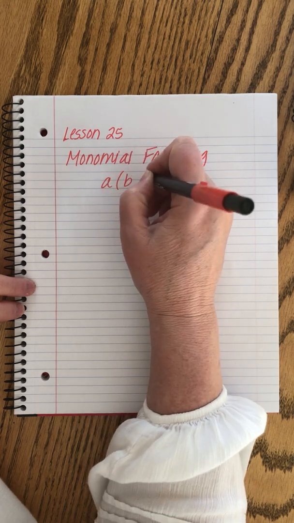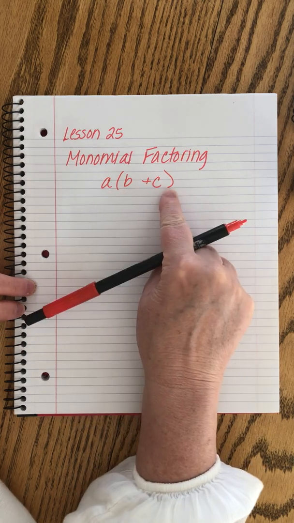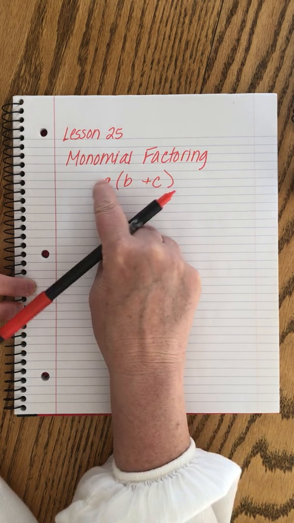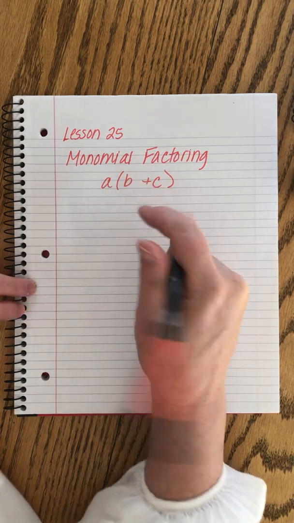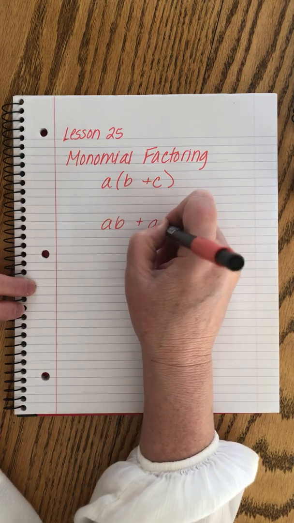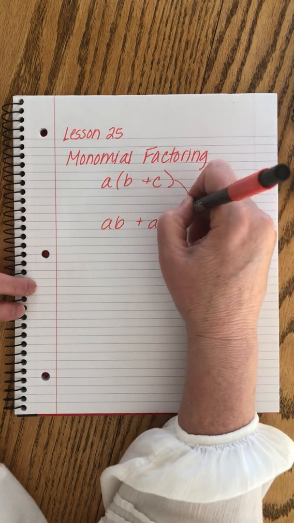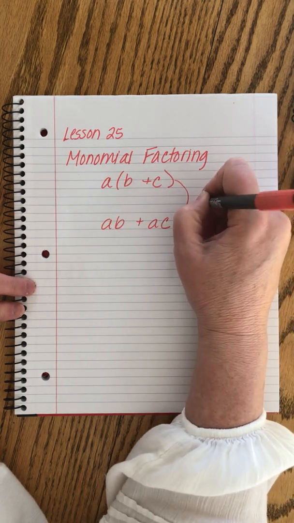You know how we learned how to distribute? And we learned that if you have something like this, you can multiply the a times the b and the a times the c, and what you'll end up with is ab plus ac, right? In fact, we'd multiply those two and then those two. That we call distributing.